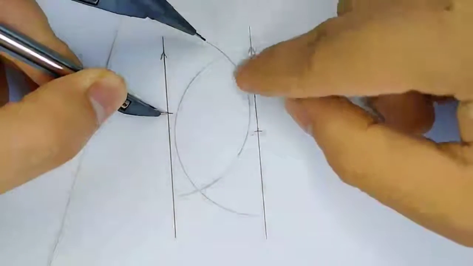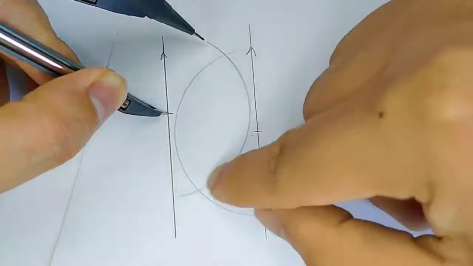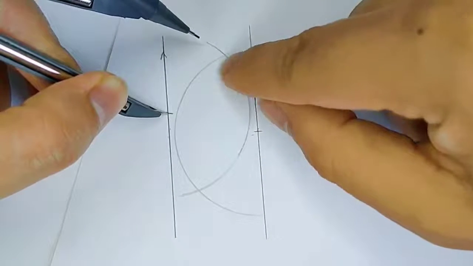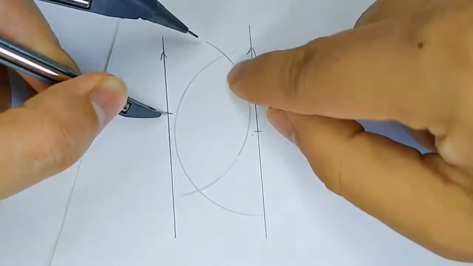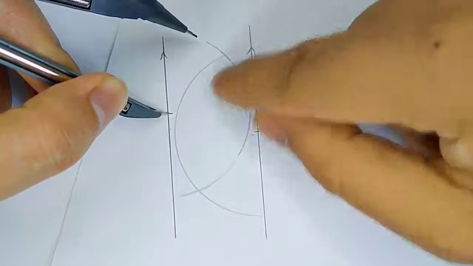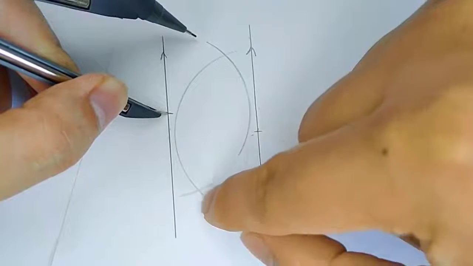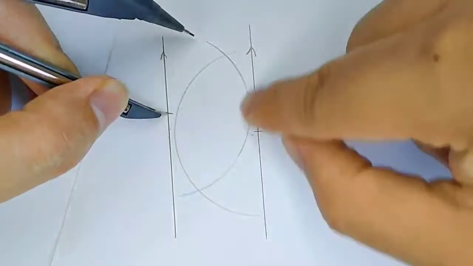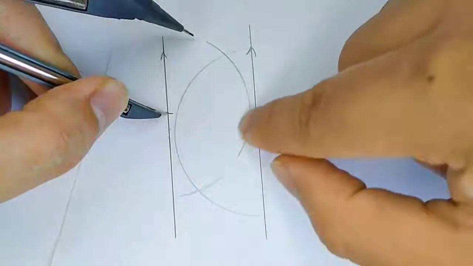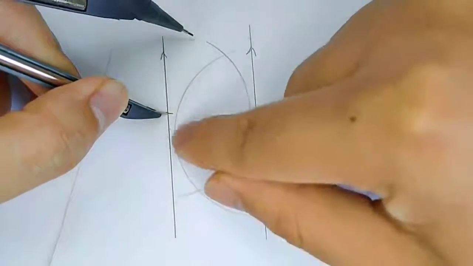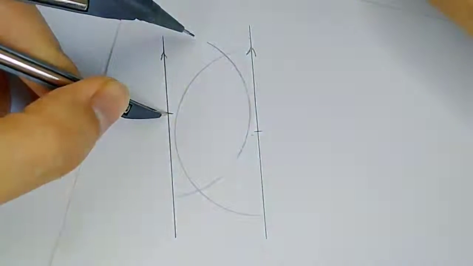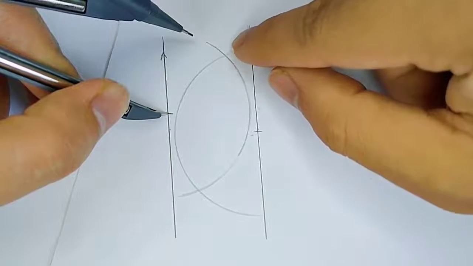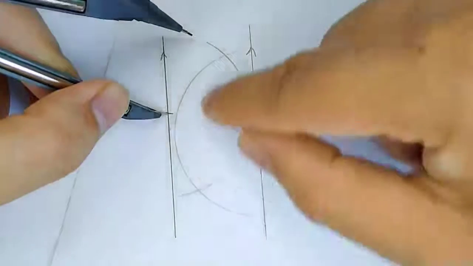Yeah, you know what? Actually, you don't have to construct a full semicircle like this. Actually, you can construct only a little curve there, and also here, there and there, a little curve. Don't have to draw a full semicircle like this. Okay, but I think it is much better if you look at it like this.